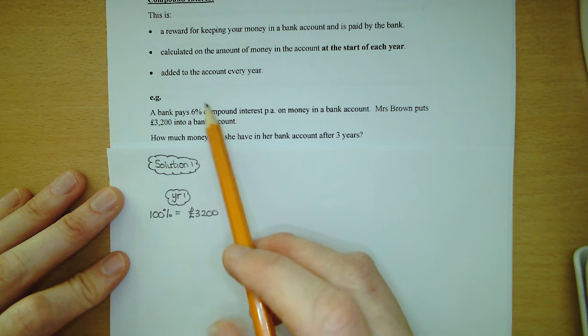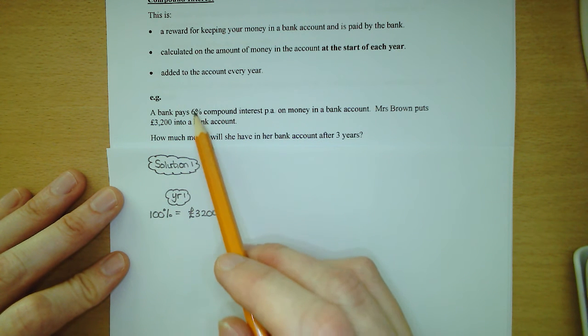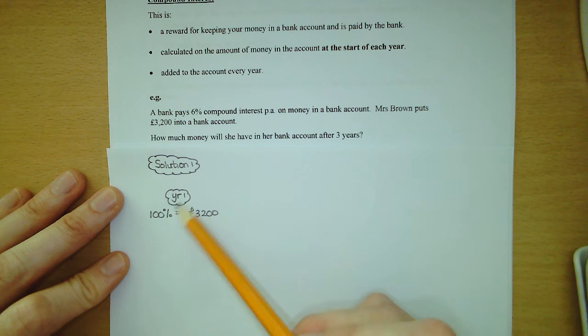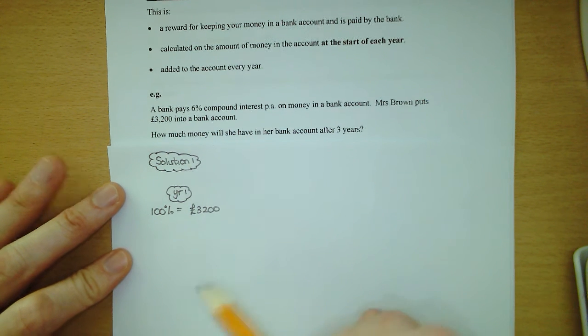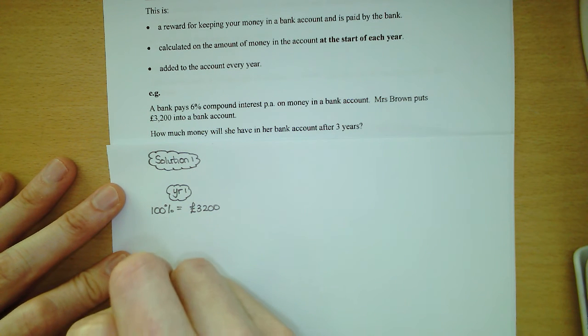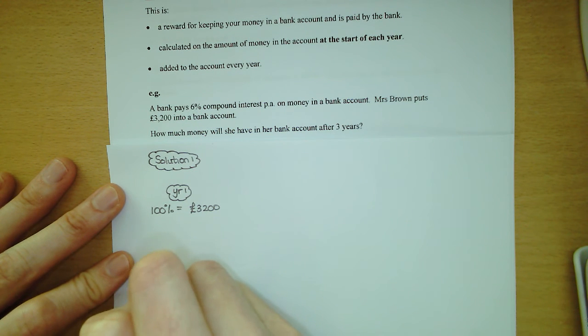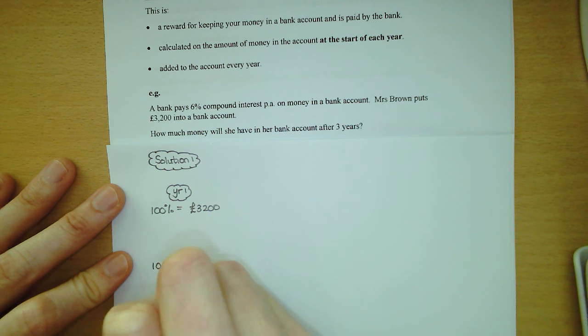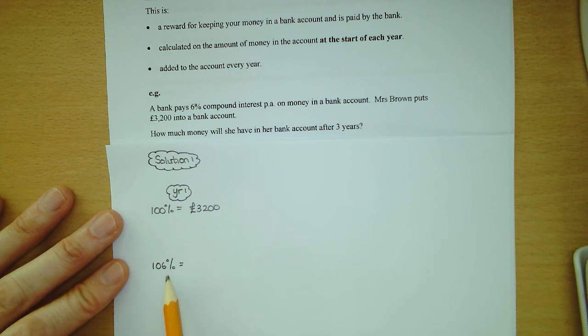So in other words, the bank rewards her by giving her 6%. So if she starts with 100%, she's going to finish the year with 106% because they've given her 6%. So we need to work out 106% to get what she has in her account at the end of year one. So again, how do you get from 100% to 106%?